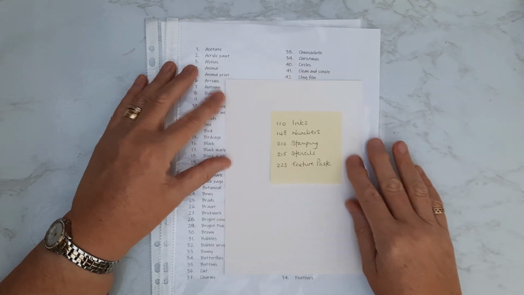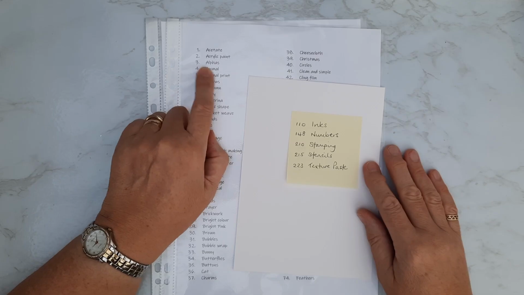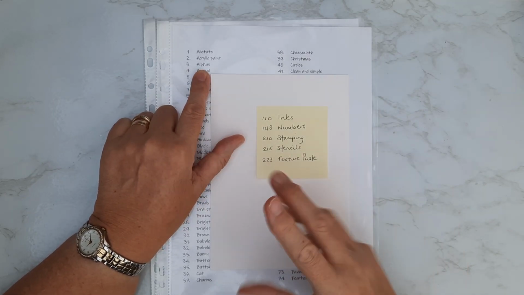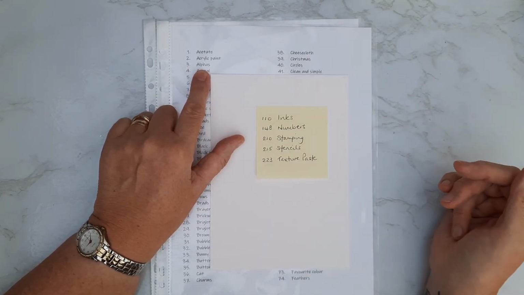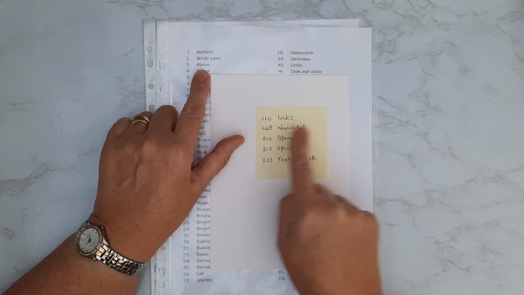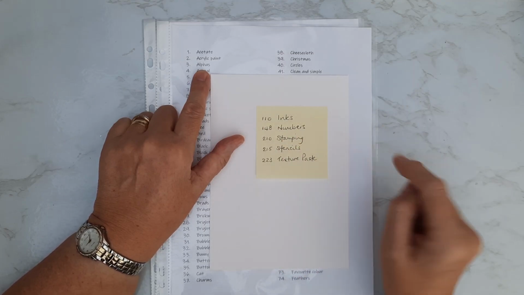So first of all, the alphas came out, number 3 came out on the random generator, and I wrote down alphas as in using letters or alphabets and things like that, and I thought, actually no, I prefer the numbers. So I popped this one in here.